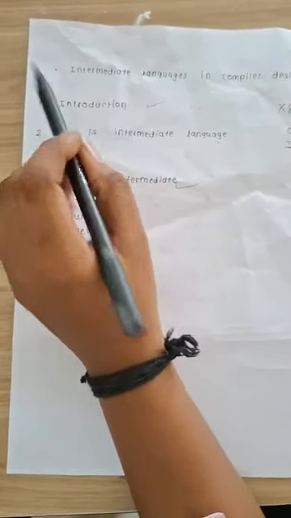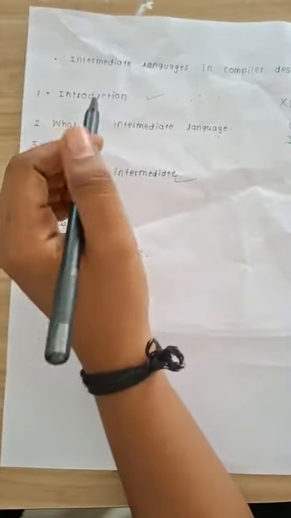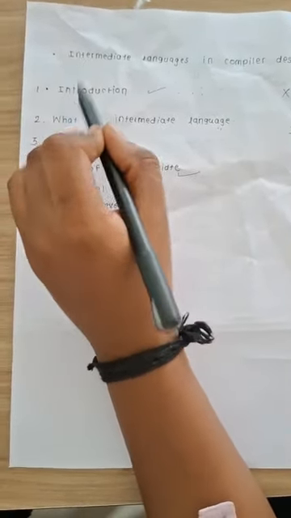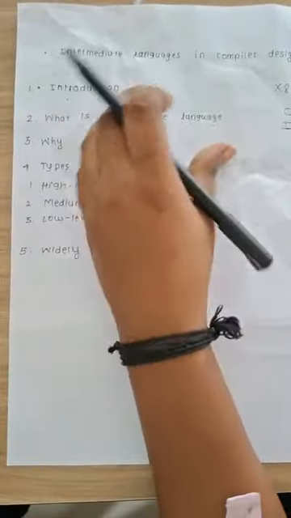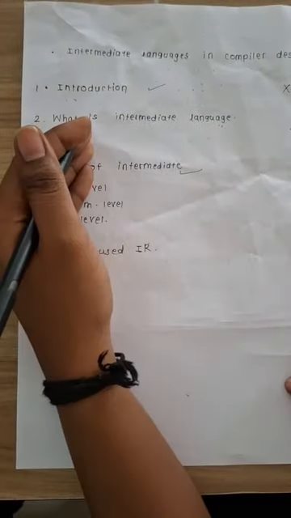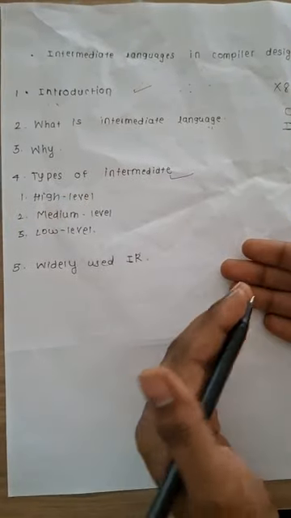So firstly, understand what the intermediate language is. Before starting the exact topic, we will see the introduction. A compiler is a program that translates a high level language into machine code, but it doesn't usually convert it directly from the source code to the machine code. Instead, it goes through multiple stages, and one of those stages is generating the intermediate code or the intermediate representation. So, what exactly is an intermediate language?